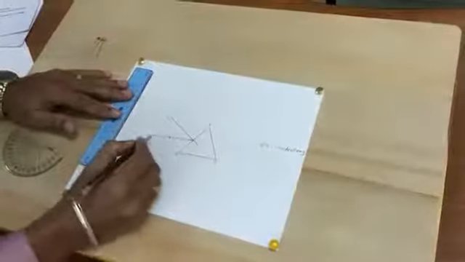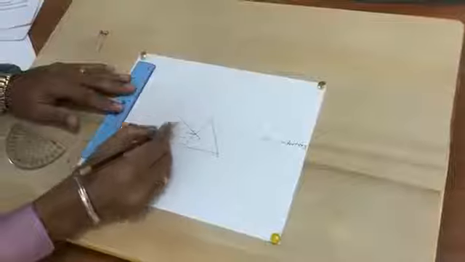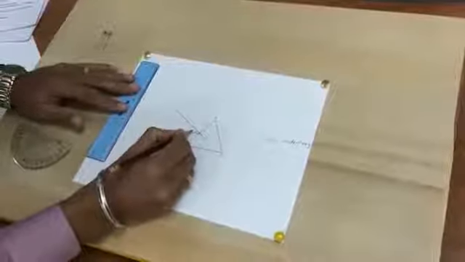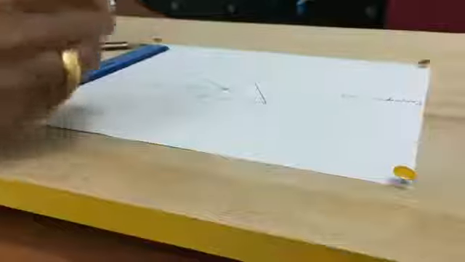Angle EON is the angle of incidence. You have to fix two pins on the incident ray exactly vertical.